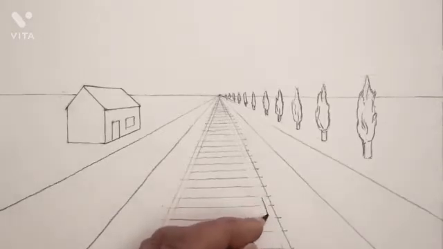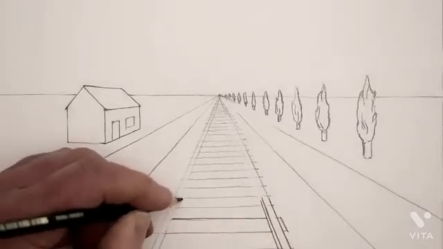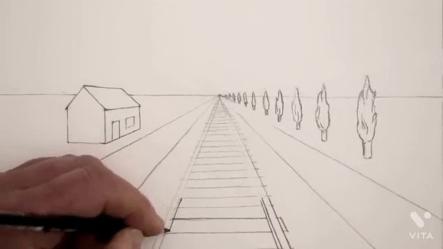Now for the railway track, we probably need to put in a bit more detail so that we can actually get the bars of metal going away into the distance, and then the wooden sleepers of the railway track, being sort of brick-like shapes, wooden planks, which go away into the distance. And as they go away into the distance, they get smaller.